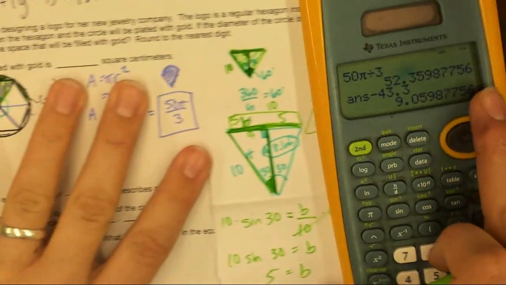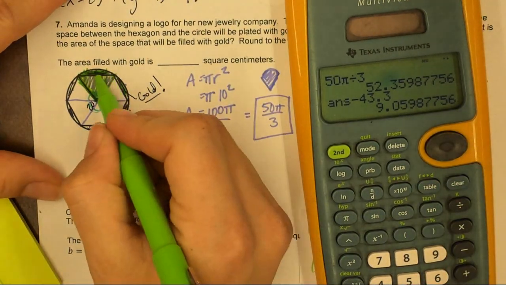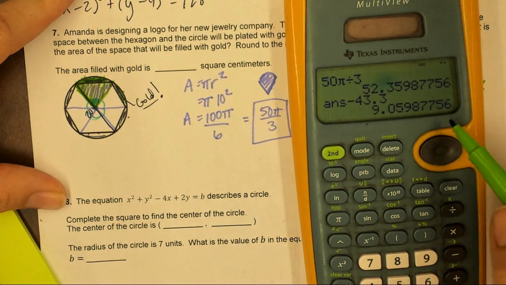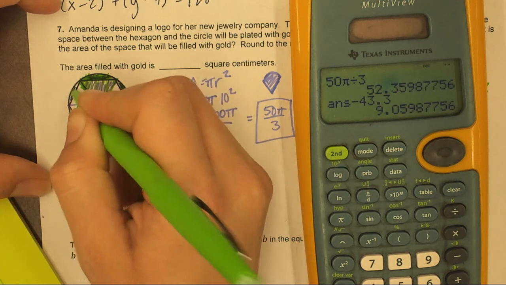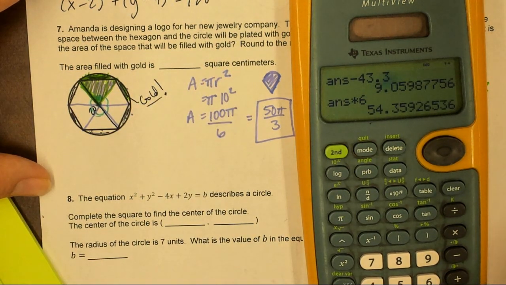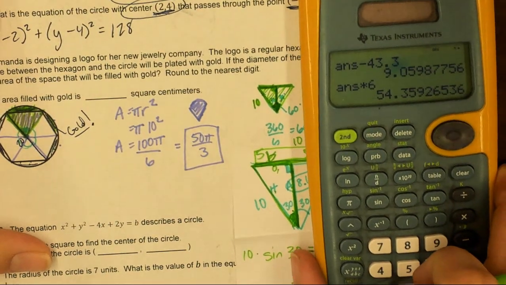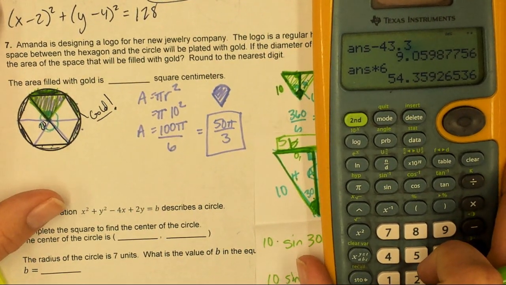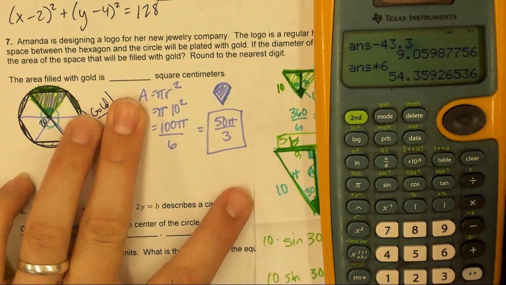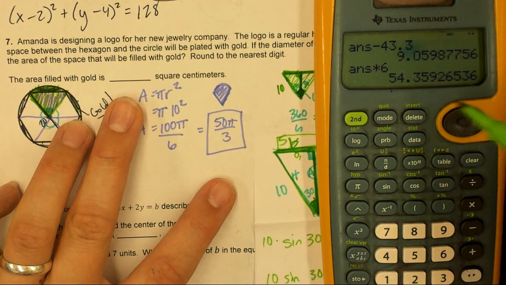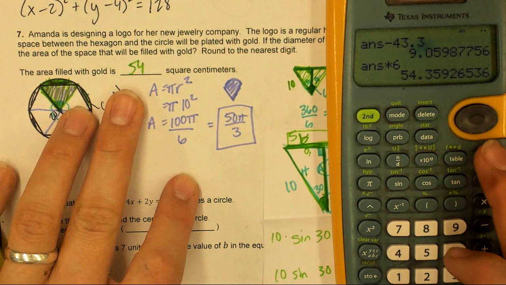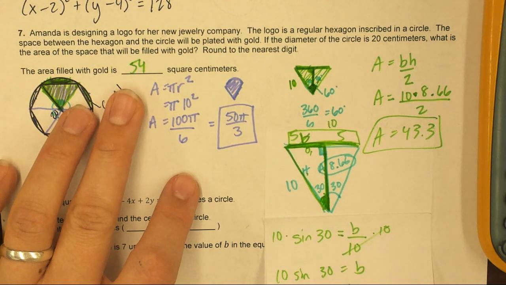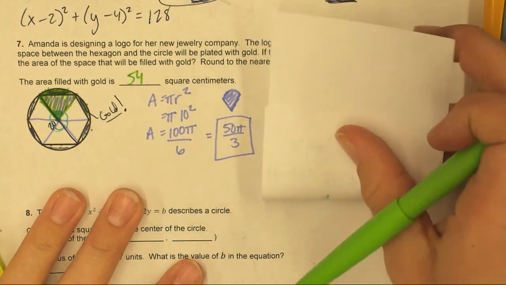So the area of this one little piece right up here is 9.059, yada, yada, yada. Then I'm going to multiply times how many I have: 1, 2, 3, 4, 5, 6. Times 6. They said round to the nearest digit, which is tricky. The nearest digit I'm going to go with is just the nearest whole number. We're going to go with 54. Ooh, that was rough. Okay, moving on.